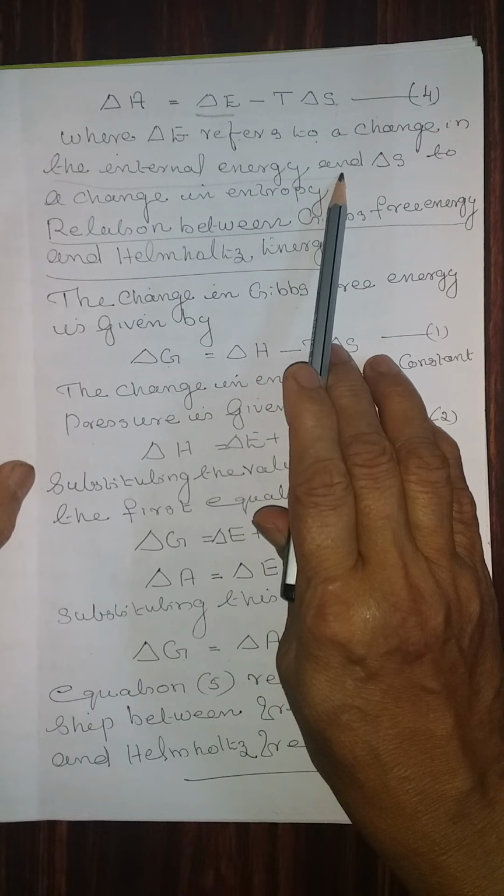Suppose a system transits from a state 1 to 2 at constant temperature. Here we are fixing the temperature constant. Let A1 is equal to E1 minus TS1 and A2 is equal to E2 minus TS2, because T is kept constant.